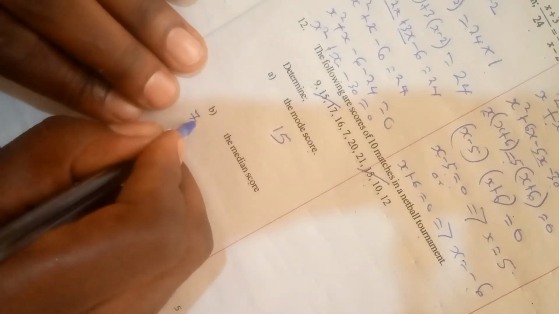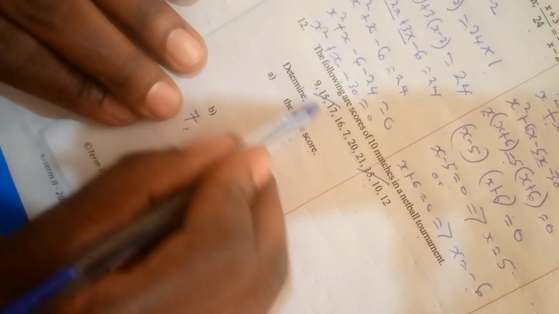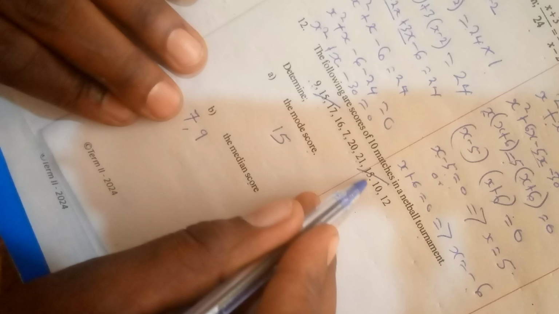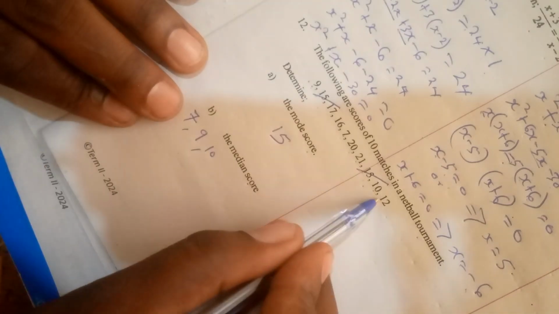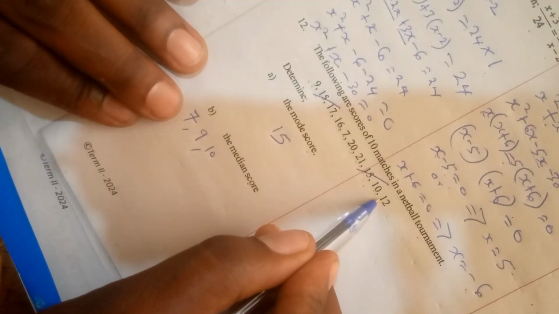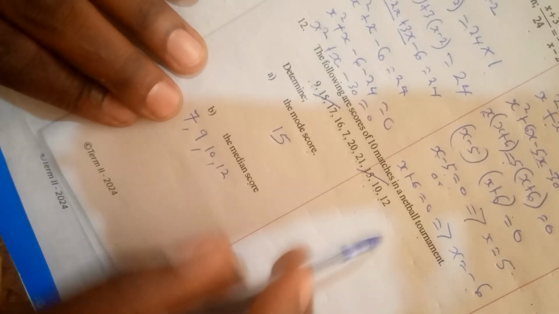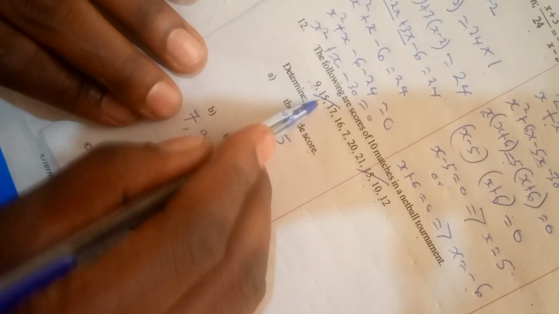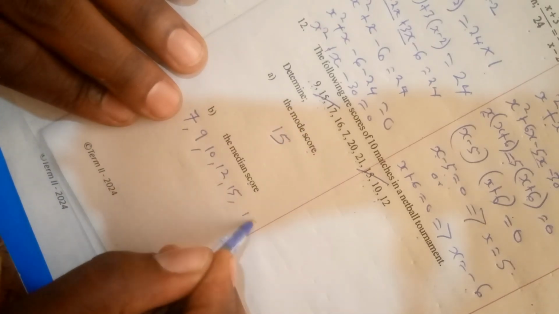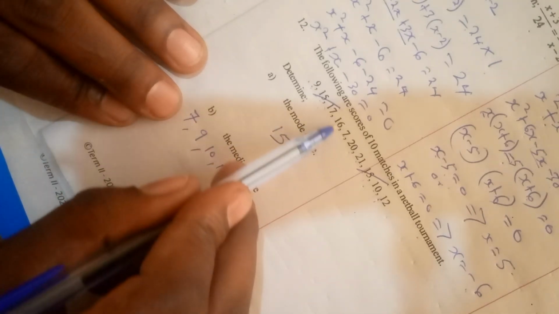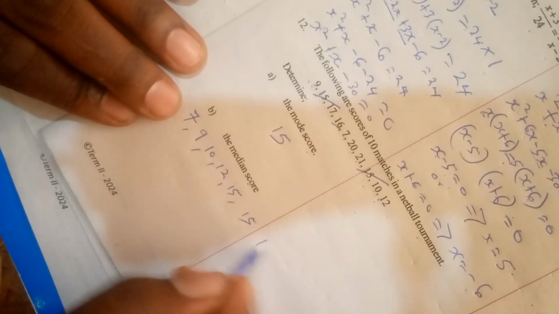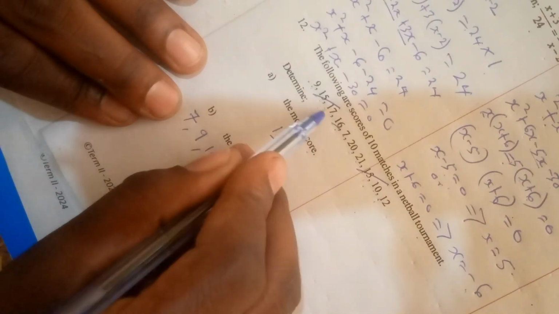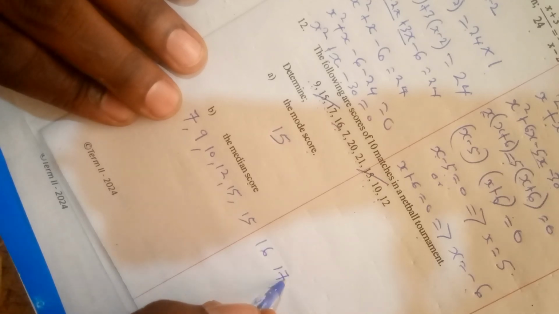So it will be 7, followed by 9, followed by 10, followed by 12, followed by 15, 15, followed by 16, and then 17.